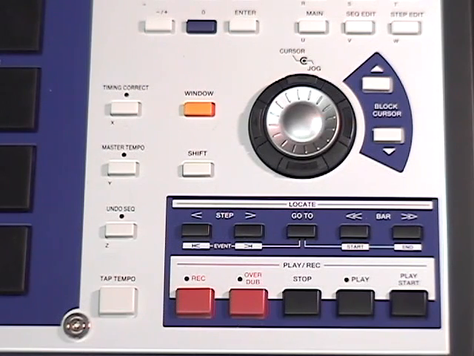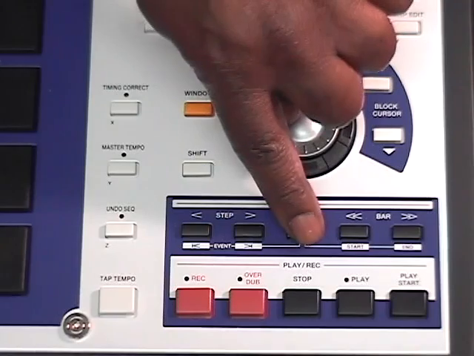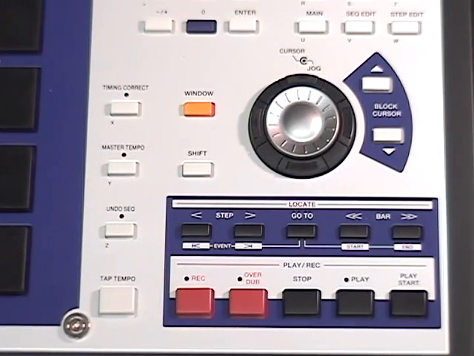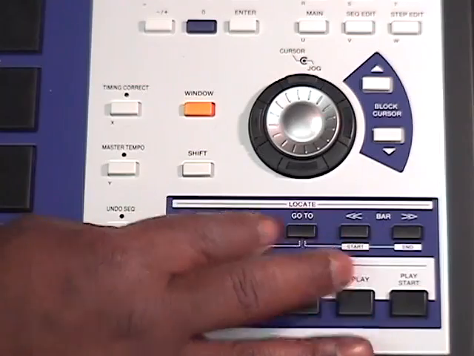Now, the go-to key, this key is used to move the current location to a specific locate point, or to access that locate window, where you can register a locate point. It's really cool. You can get to that one point you want to get in the sequence. When you press this down, you can locate that point and move it either here or move it with your bar keys.